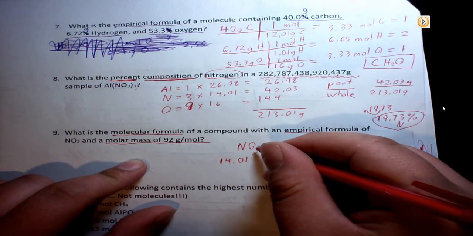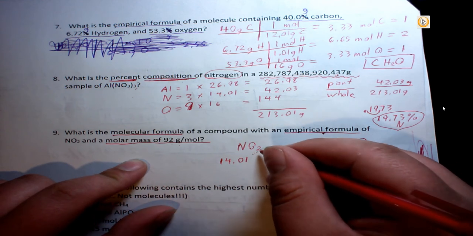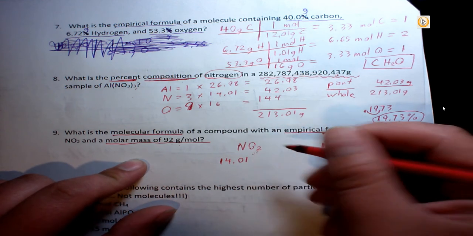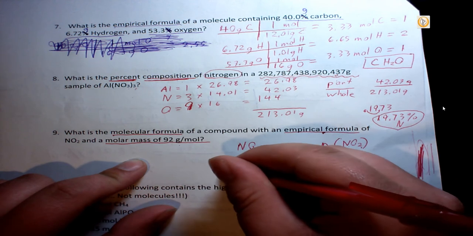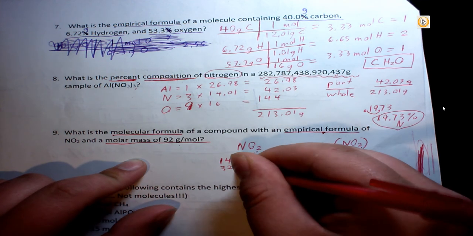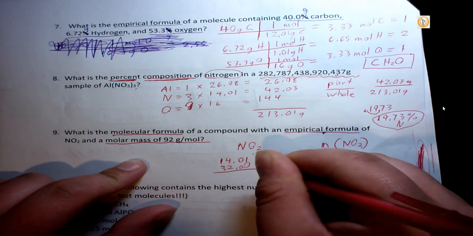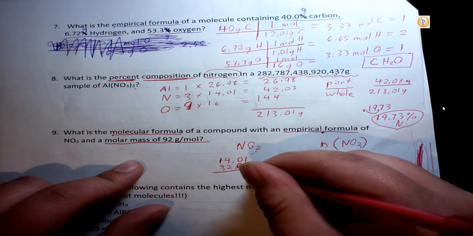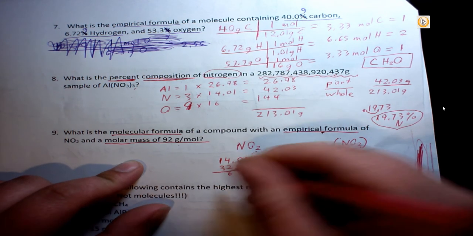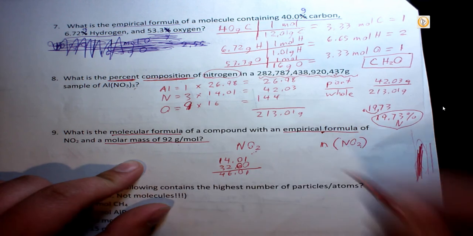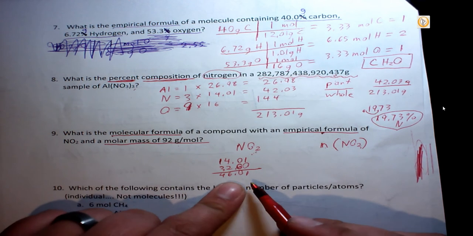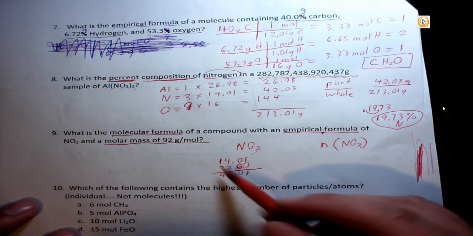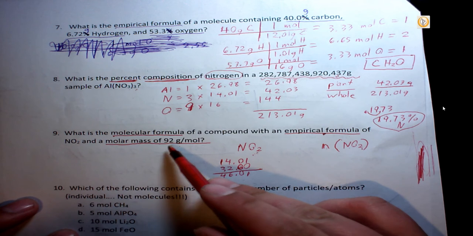We have 2 oxygen. Oxygen weighs 16. We're going to multiply that 16 times 2, which gives us 32. So our empirical mass is going to be 46.01.